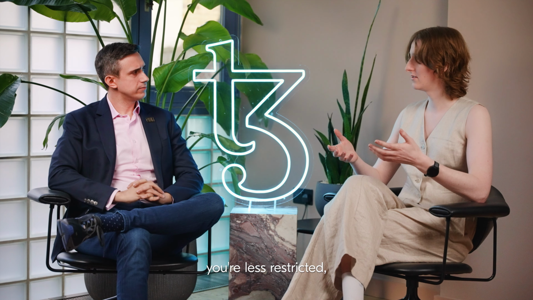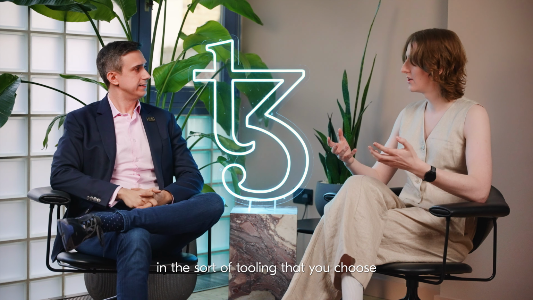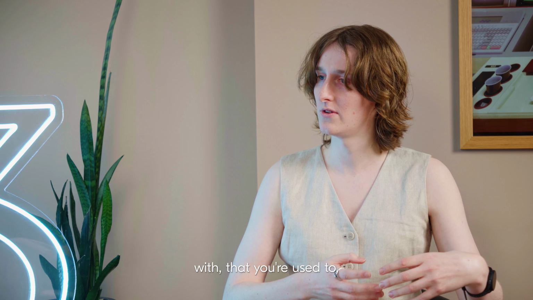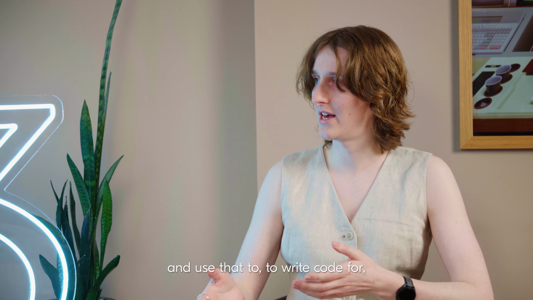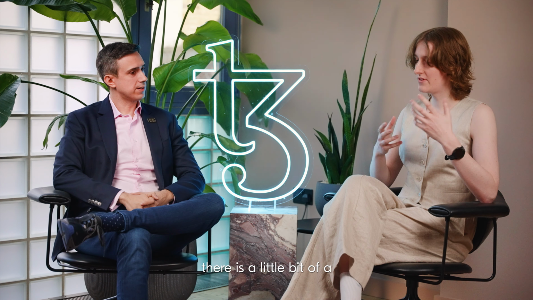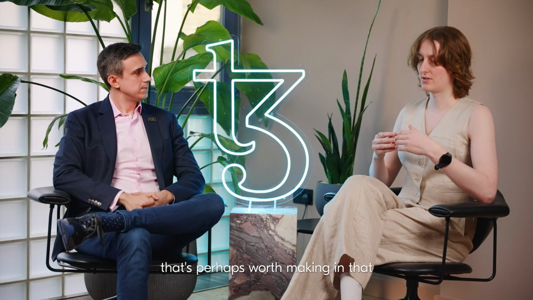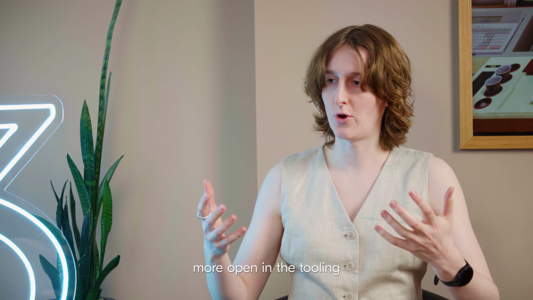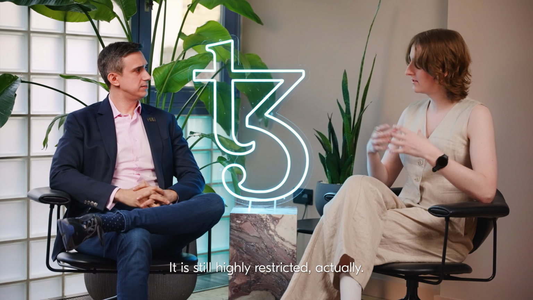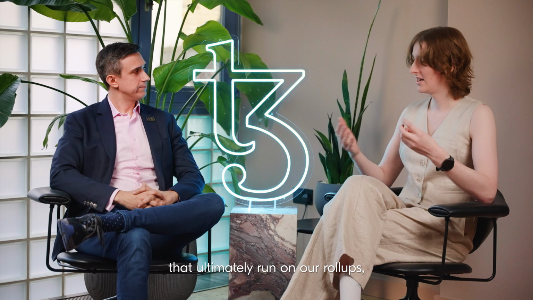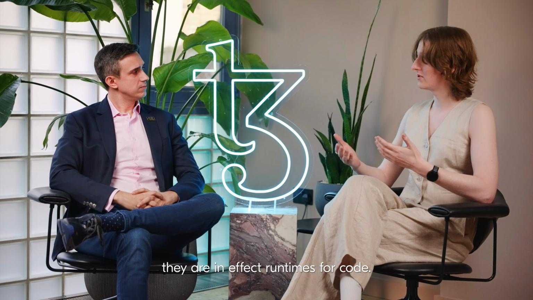You're less restricted in the tooling that you choose because you should just be able to take the tooling that you're comfortable with, that you're used to, that you're good at, and use that to write code for Tezos X. Absolutely. Now, there is a distinction worth making in that Jstz, while it is a little bit more open in the tooling that you can bring to it, is still highly restricted, actually. Currently, kernels, the programs that ultimately run on our rollups, are, in effect, runtimes for code.